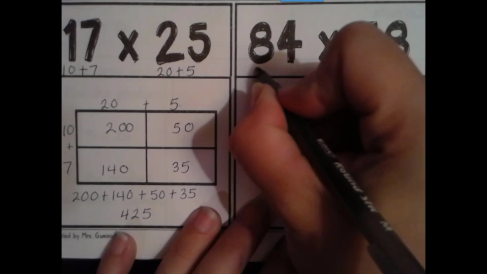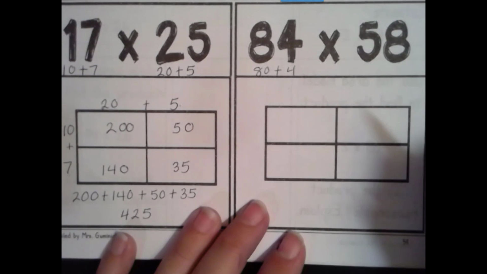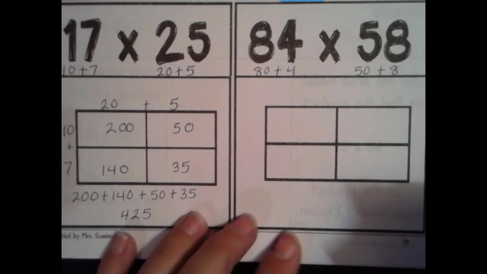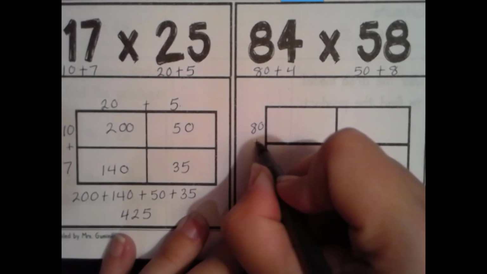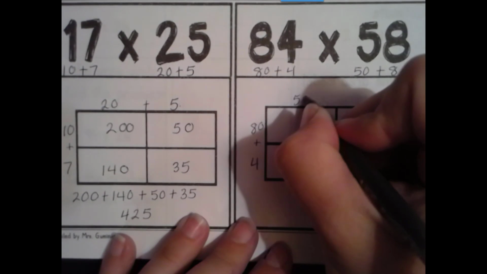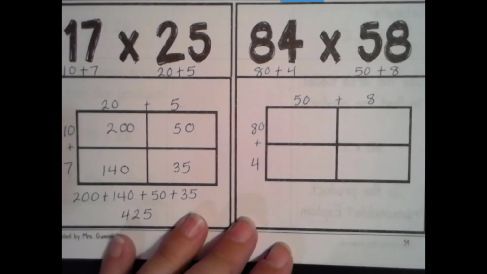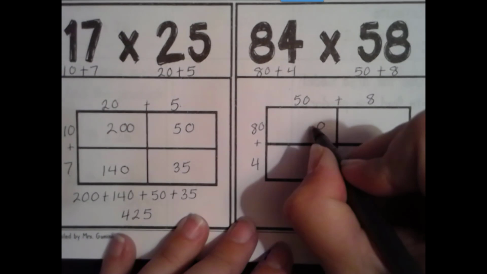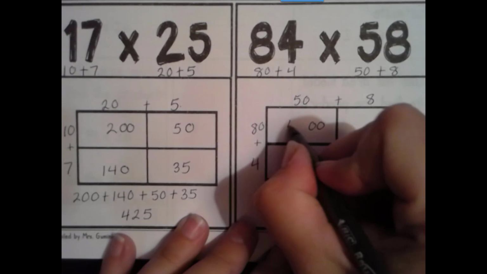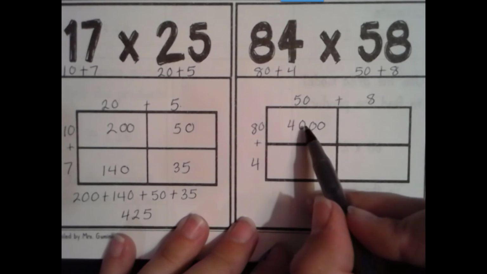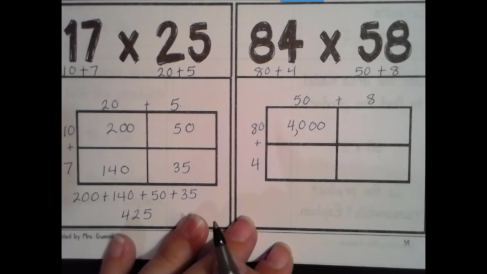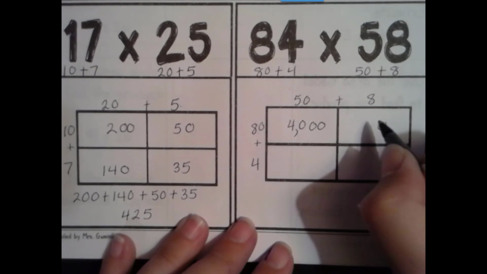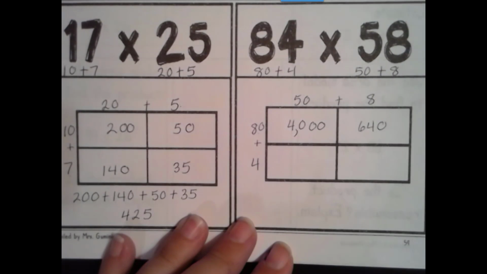Okay, here we have 80 plus 4, 50 plus 8. 80 times 50, I have 2 placeholders, moves it over 2 places. 8 times 5 is 40. 80 times 8, placeholder moves it over a place. 8 times 8 is 64.